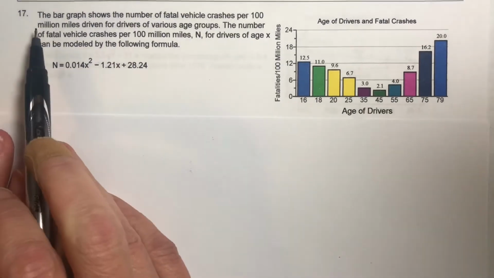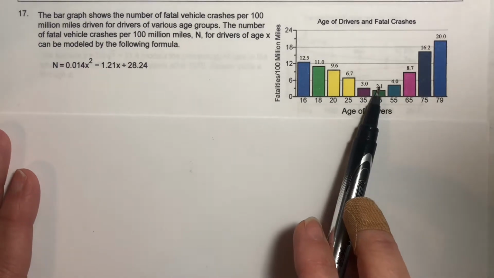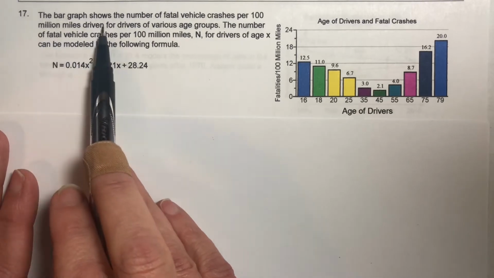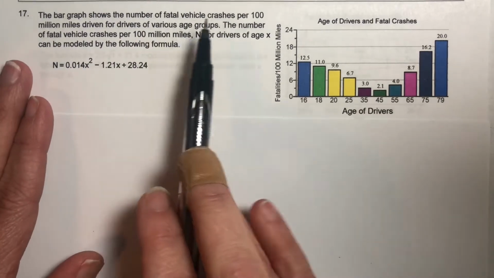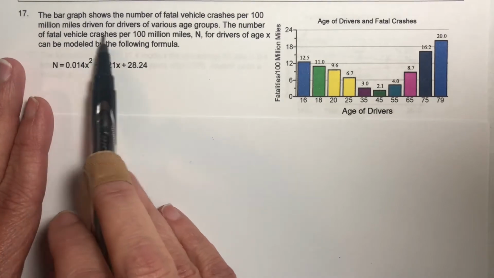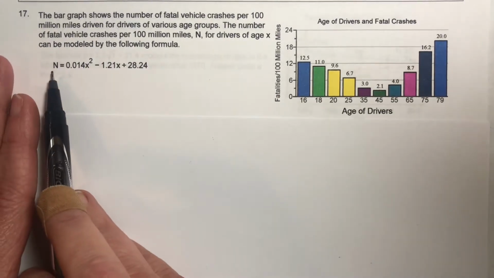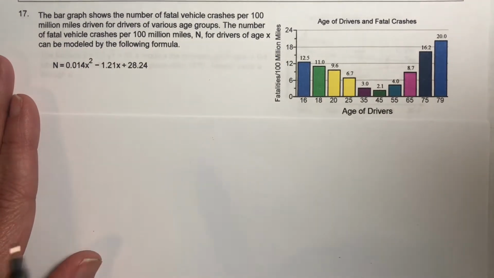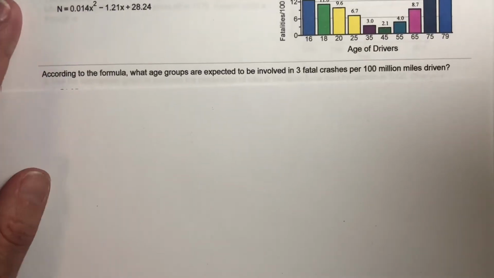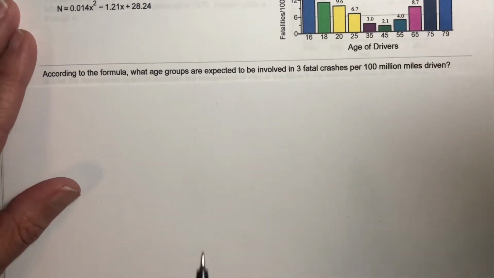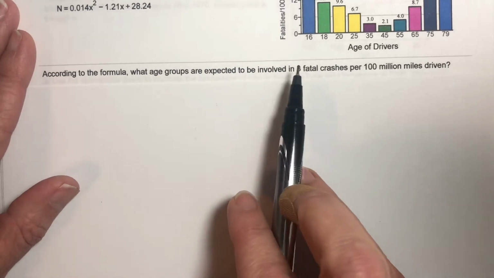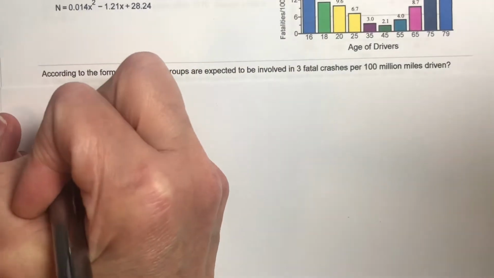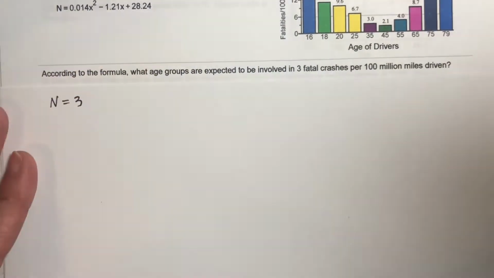Okay. So for this one, we're given this bar graph, and we're told that this represents the number of fatal crashes per 100 million miles driven for drivers of various age groups. The number of fatal crashes is N, so that's right here, and the drivers are age X, so this will be the age. All right, so for the first part, according to the formula, what age groups are expected to be involved in 3 fatal crashes per 100 million miles driven? What this means for us is that our N has to equal 3.